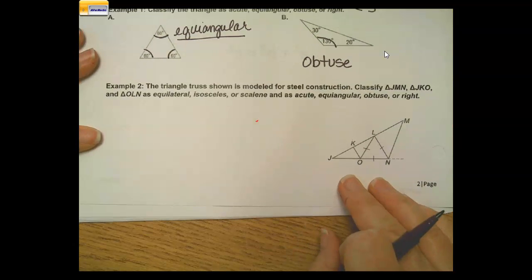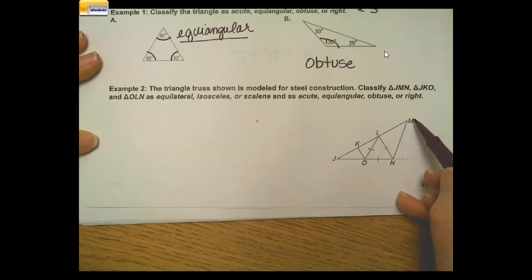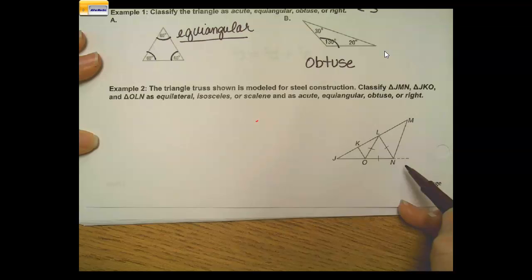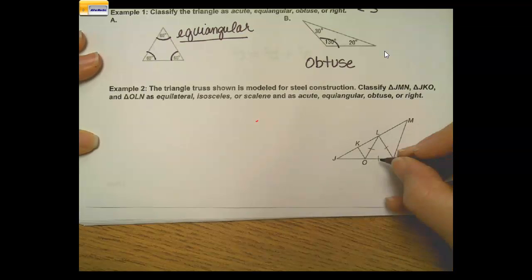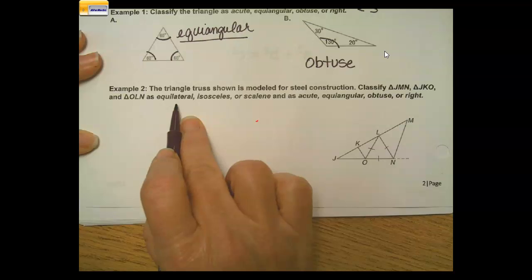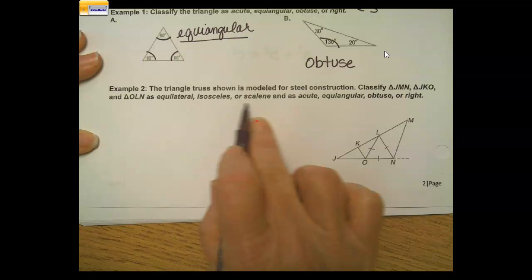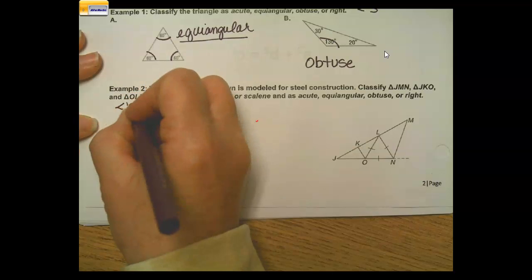I want to make sure you can see what I'm looking at on my screen. So they're talking about this big triangle here. It appears that this is not going straight up, so we could say this is obtuse if that's something we're saying. Let's see what it's asking for. So isosceles, scalene. Okay, so we need this one by angles and side.